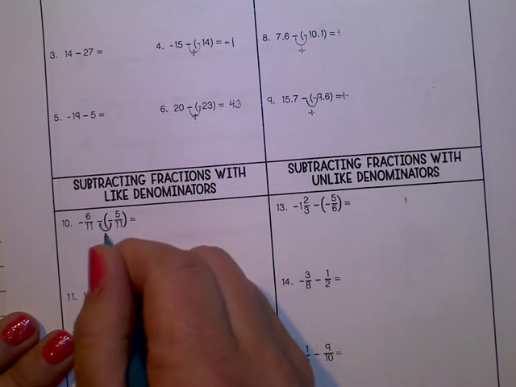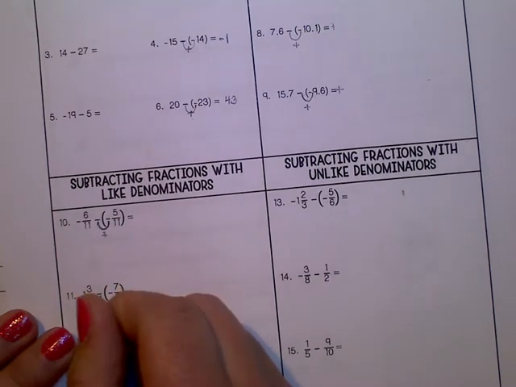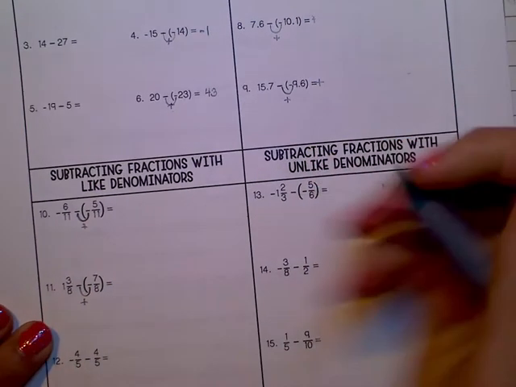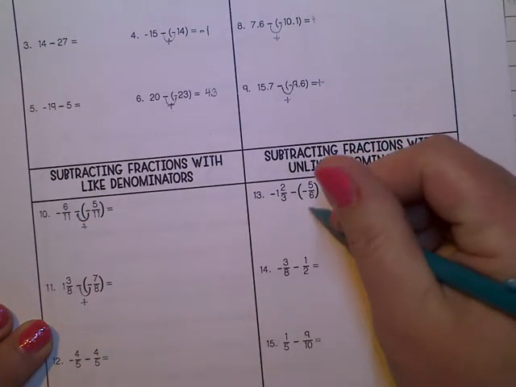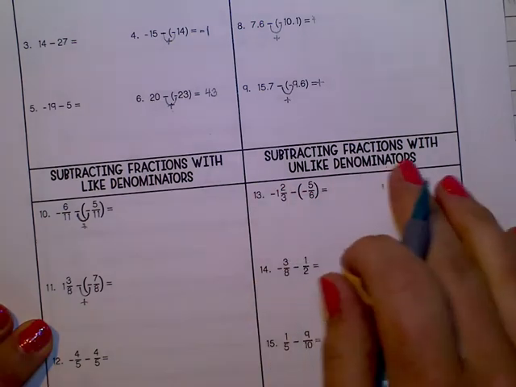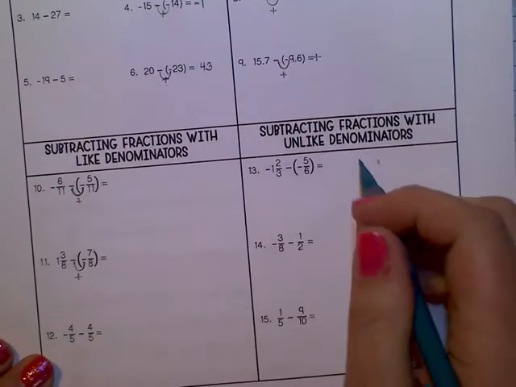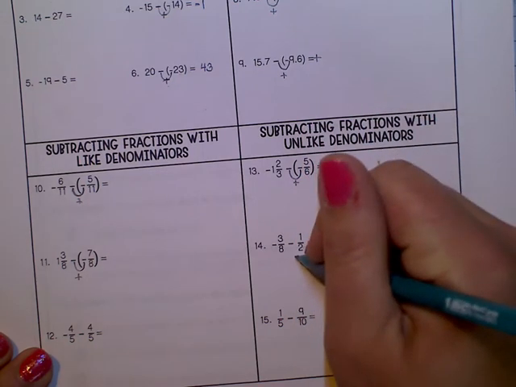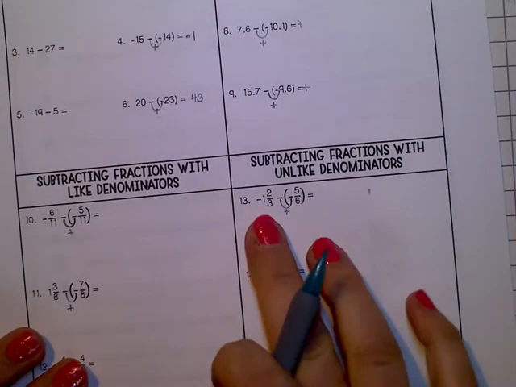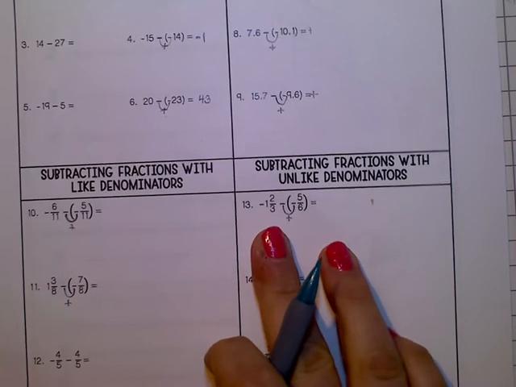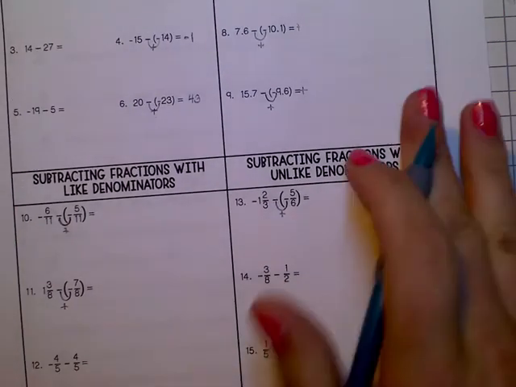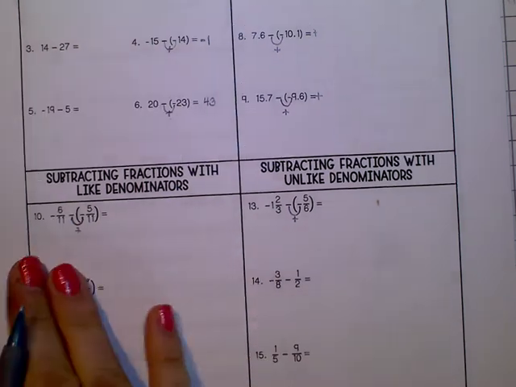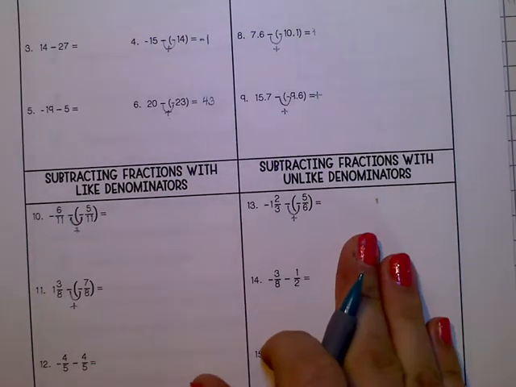Okay, I'm going to skip down to here because I just want to remember these are negatives, two negatives together, so we're going to turn that into a positive. Same here. And I'm going to actually do these ones over here because we're subtracting fractions with unlike denominators. So I'm going to do those ones for you guys. Alright, and so when they're not like denominators, and you guys can go back and finish your other assignment as you go. These ones are like, these ones are unlike.